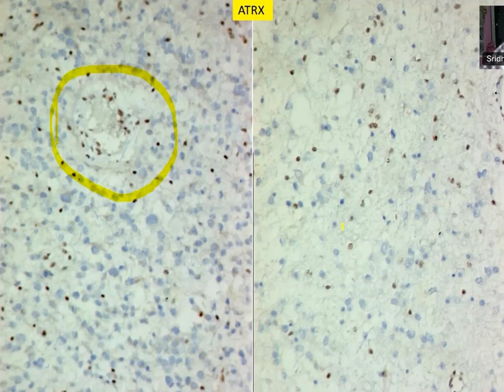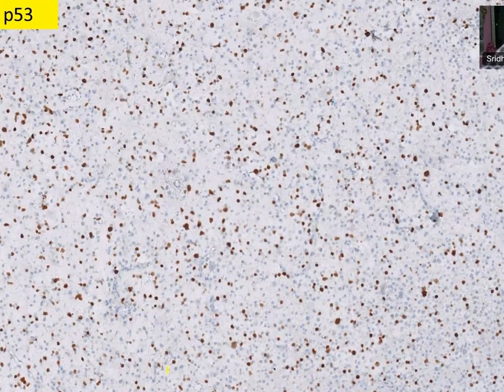So using immunohistochemistry for IDH, you could classify this into the molecular group, the CNS classification, as astrocytoma IDH mutant, using IDH and ATRX. Additionally, if you have anything, you can use P53.